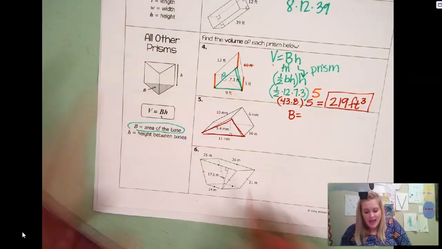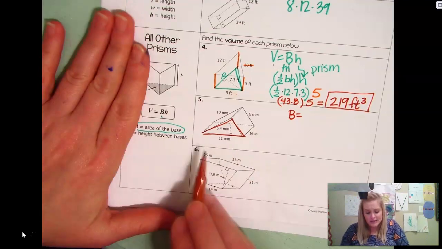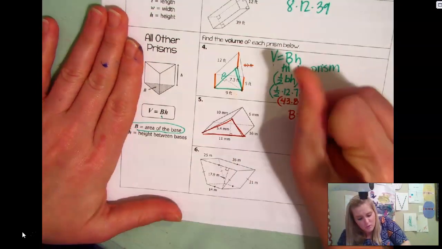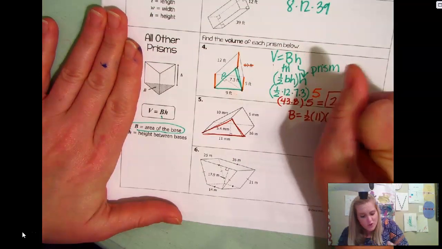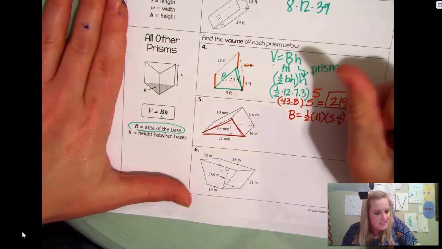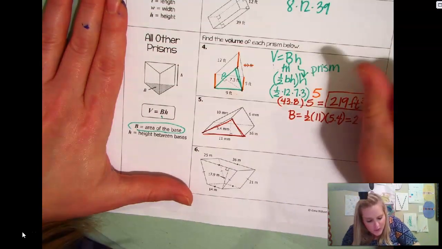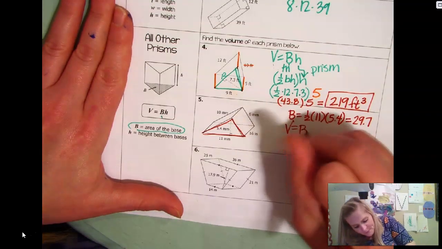And that 5.4 right there represents the height of that triangle, and 11 represents the base. So I'm just going to have 1/2 the 11 times 5.4. You could just do that by itself and find the area of the base. That is going to be 29.7. So then you find the volume, big B, times the height.